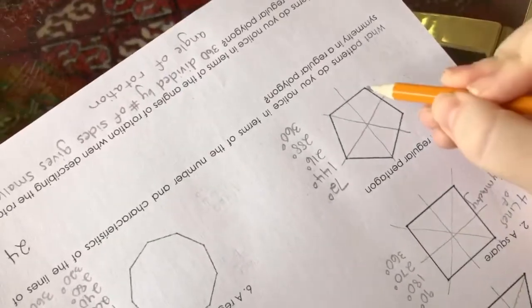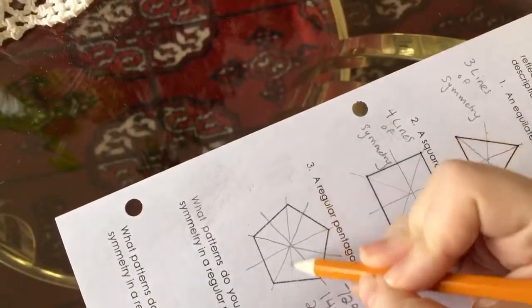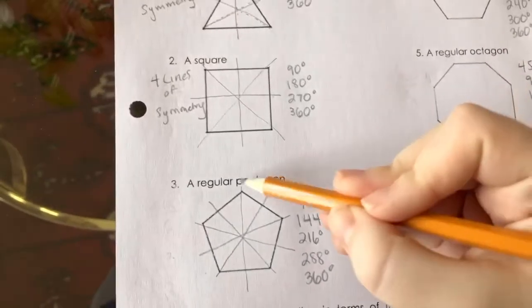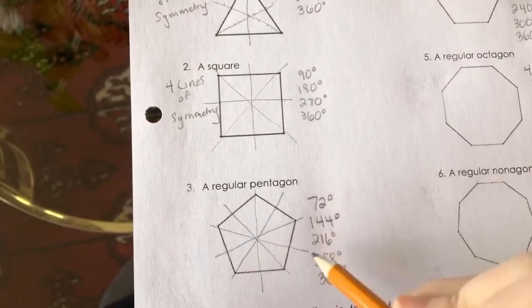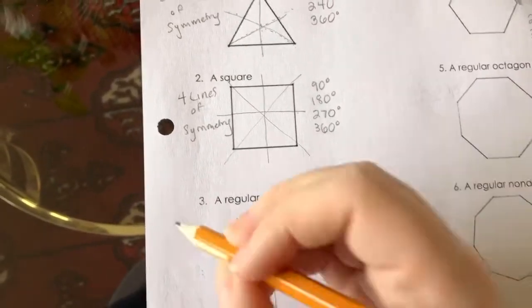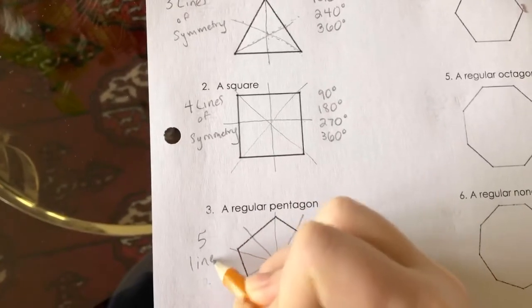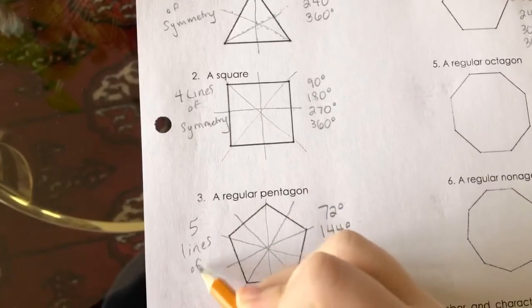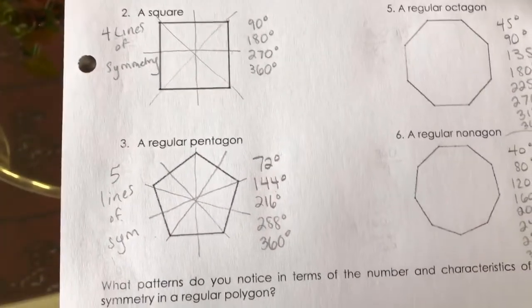If we rotated it again this way, and one more time this way. So then if you go through and count them, there should have been 1, 2, 3, 4, and 5 lines of symmetry on that one for the pentagon. So again, 5 lines of symmetry. Funny, because a pentagon has 5 sides.